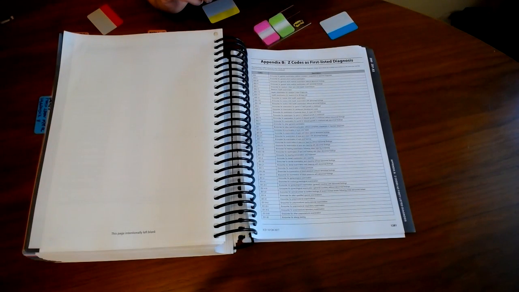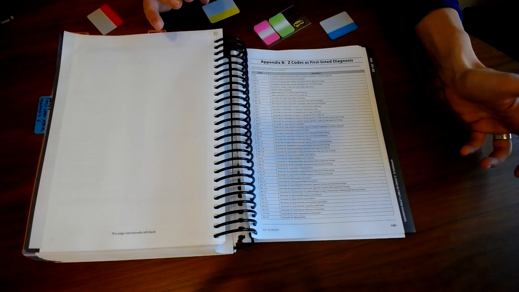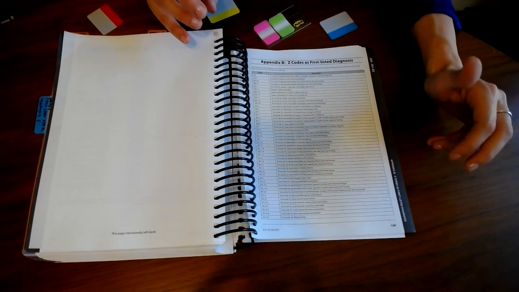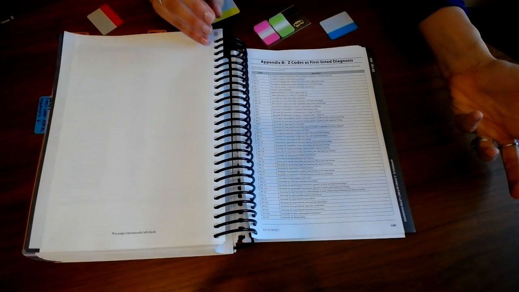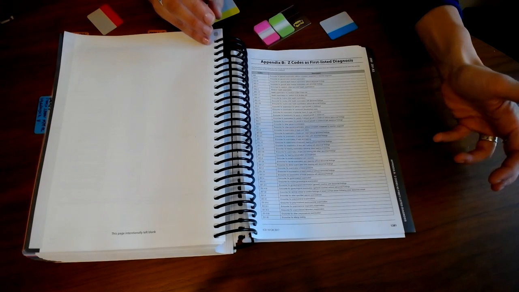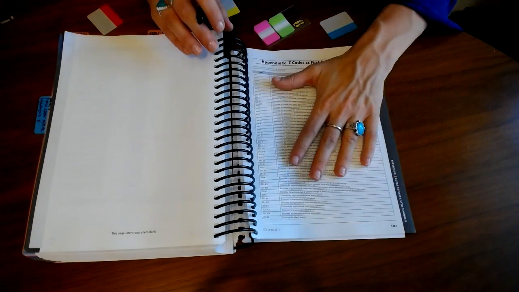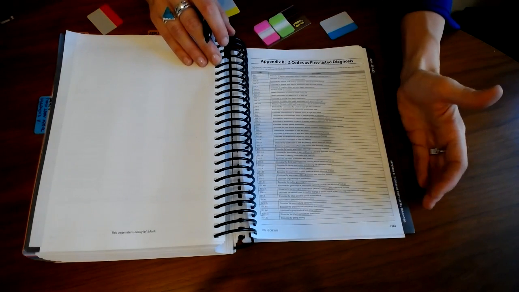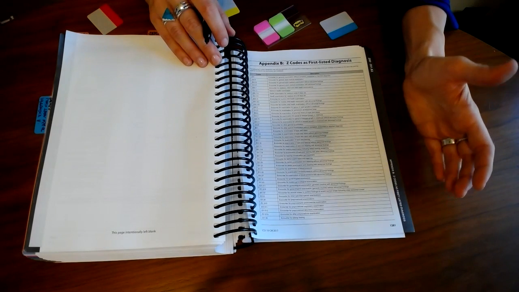Next appendix, Appendix B, codes as first listed diagnosis. So the following Z codes can only be reported as the principal or first listed diagnosis, except when there are multiple encounters on the same day and the medical records for the encounters are combined, right? That's the only time. So these diagnoses, in plain English, are going to be sequenced on a claim, or even whenever you're coding, as first listed diagnoses, right?